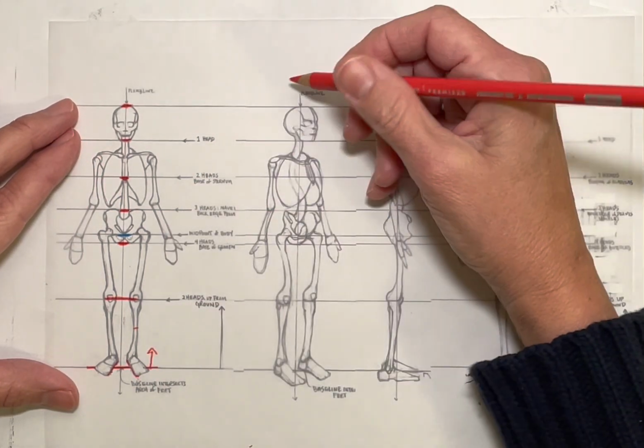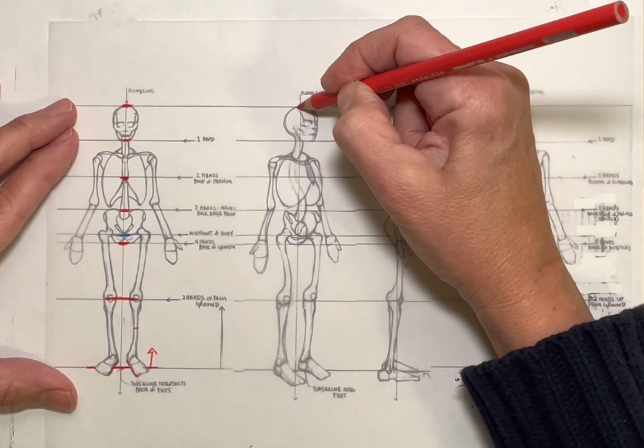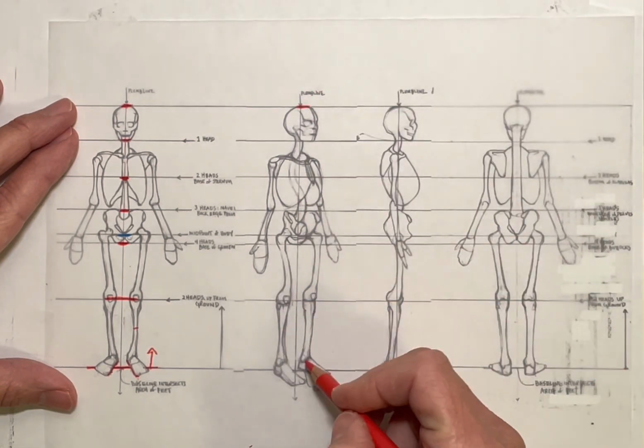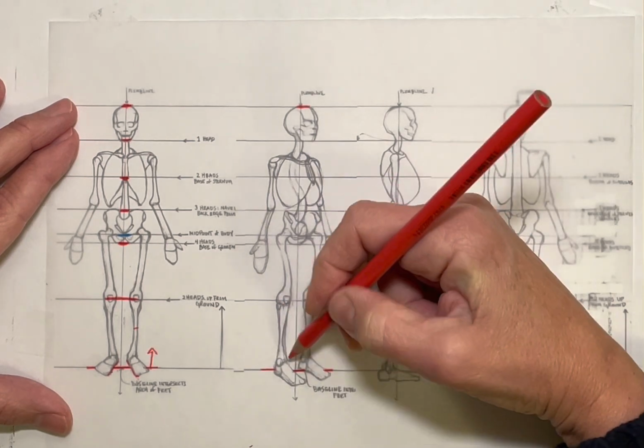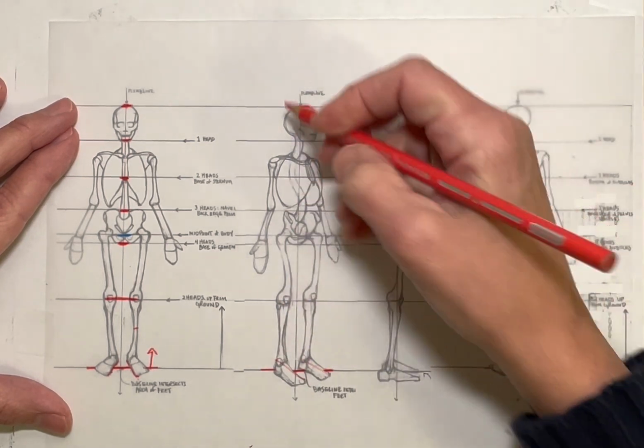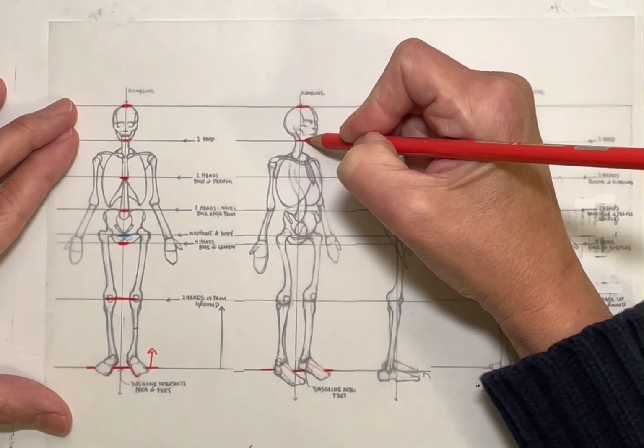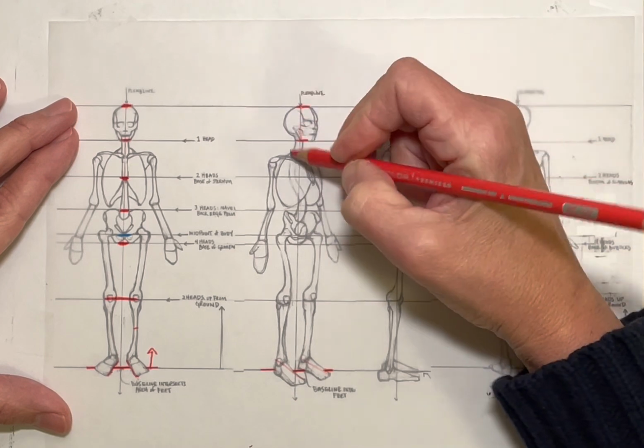From the side view, it's super similar. We have the head hitting the top line. We have the bottom line sort of bisecting the feet, but now you can see they come across it at an angle. And then the chin would take us down to 1 head measurement.